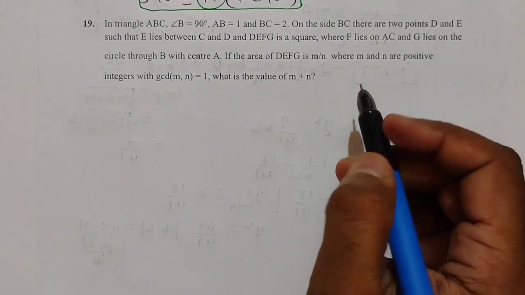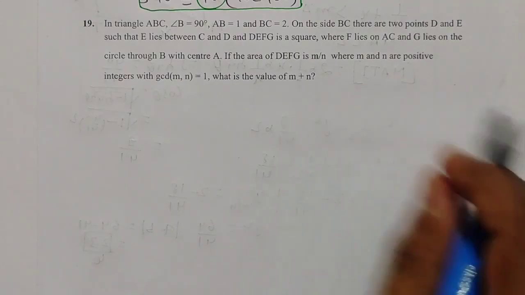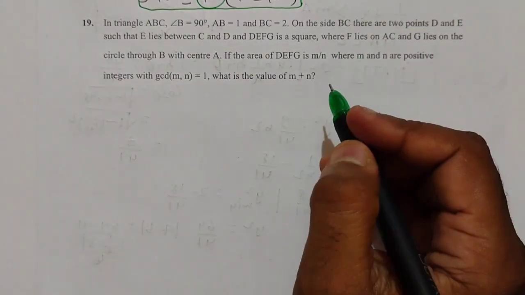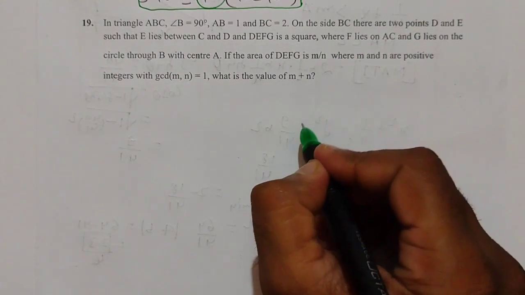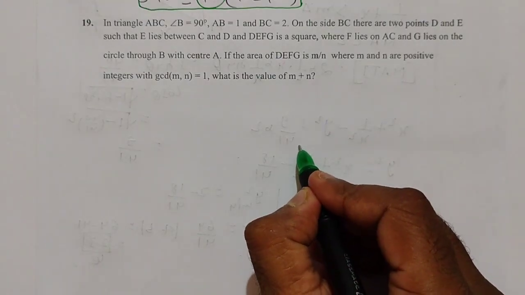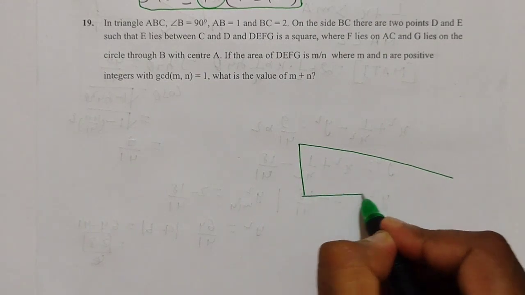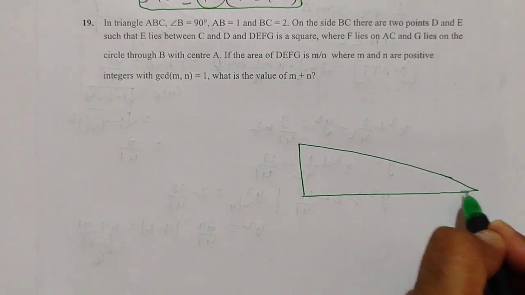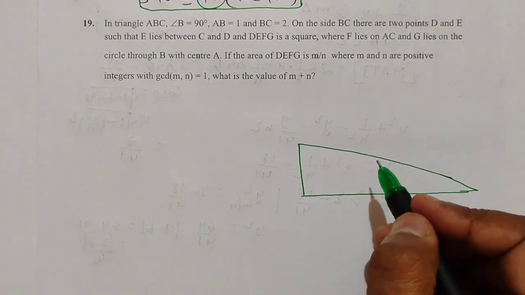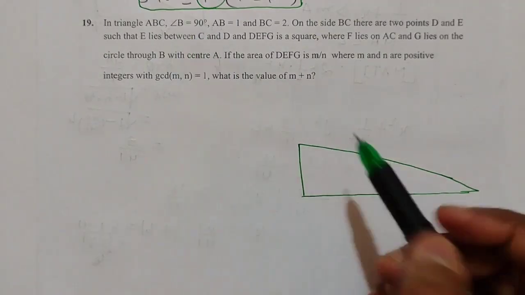So for the construction, first of all we are forming a triangle. This is a right angle triangle and the angle B is 90 degrees.